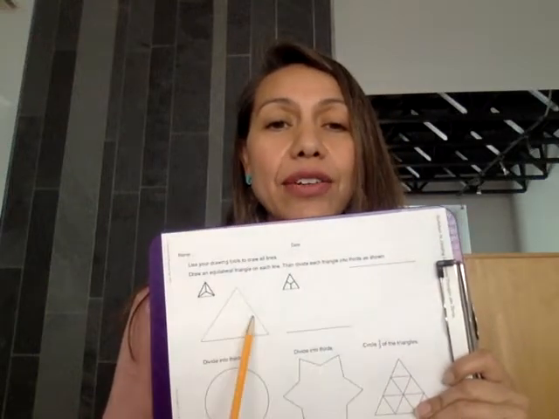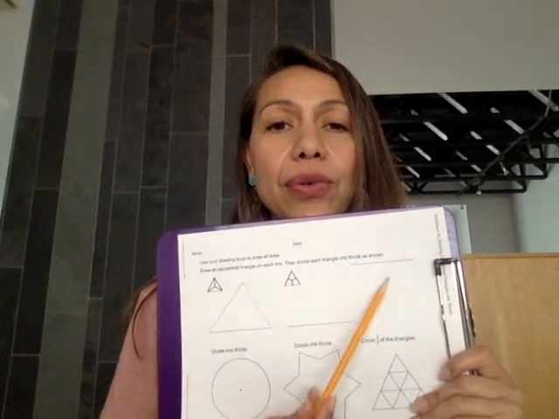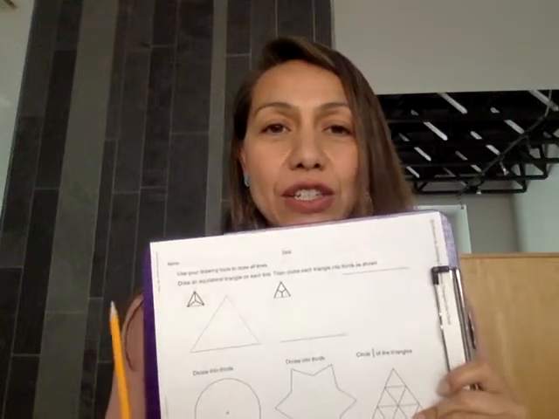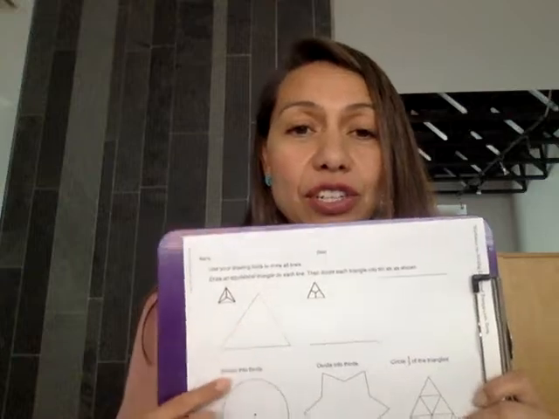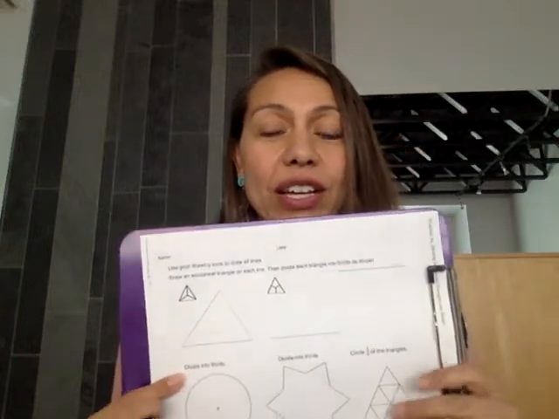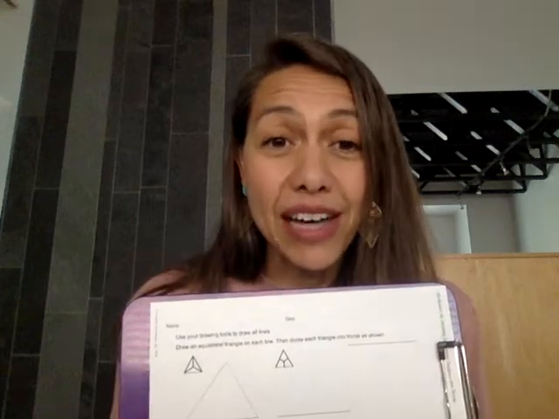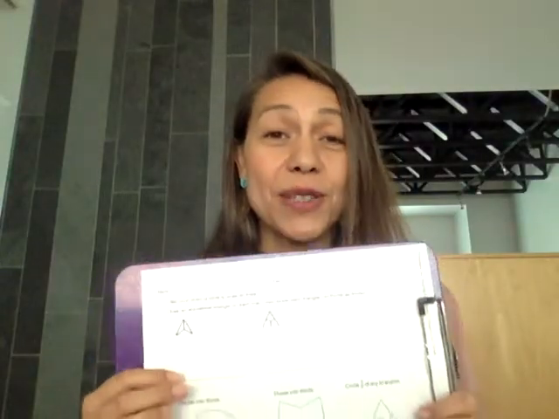Draw your triangles, 1, 2, 3, and divide each one of these into 3 equal parts. And when you are finished, then we could continue with the rest of the worksheet. So go ahead and press pause while you work on this. And when you're ready, then you can press play again and we will resume with our lesson.